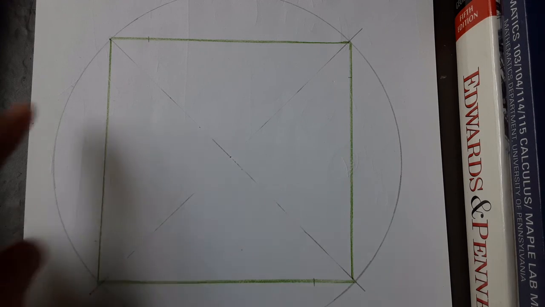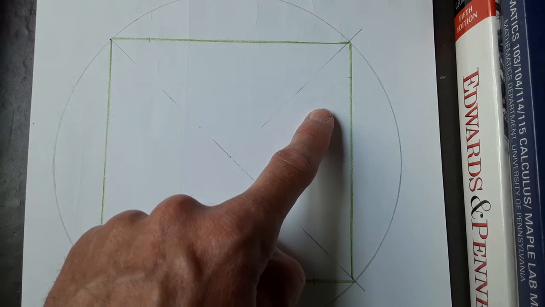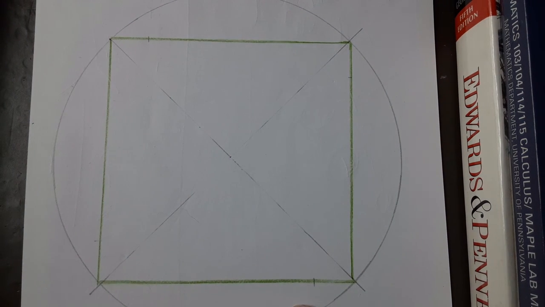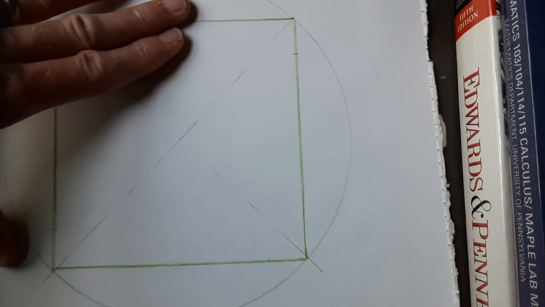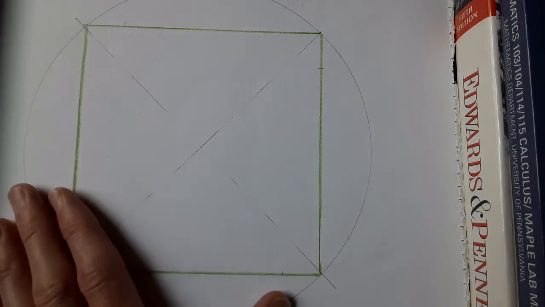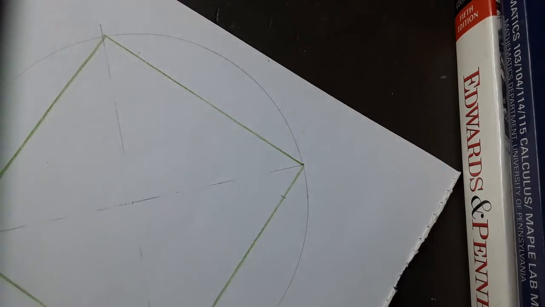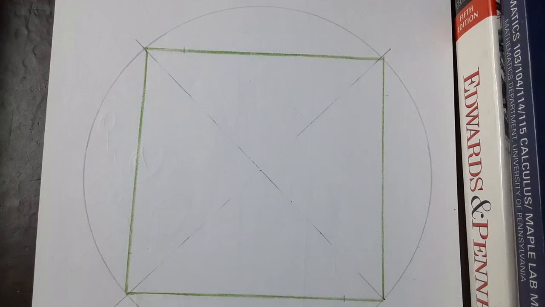Once we have done this, we should have one small arc on each of the sides of the square. If you rotate this square, it should look identical, so it should have a symmetric rotation ability to it.